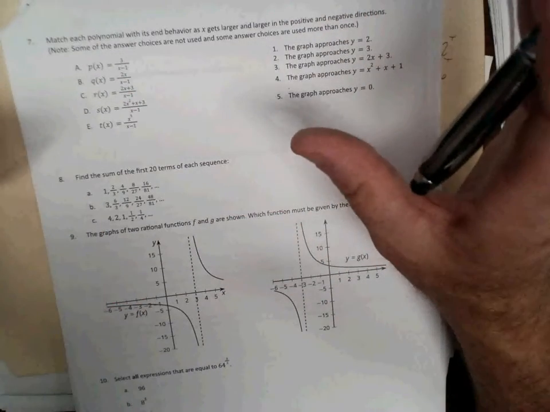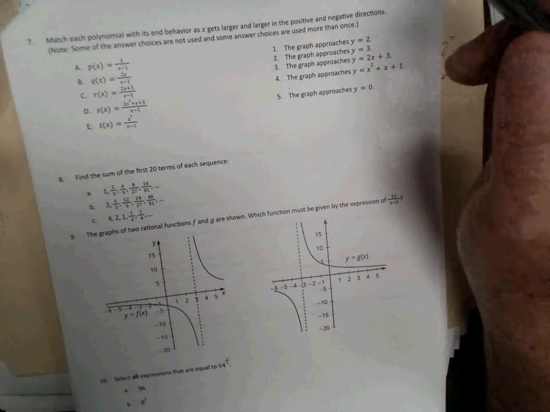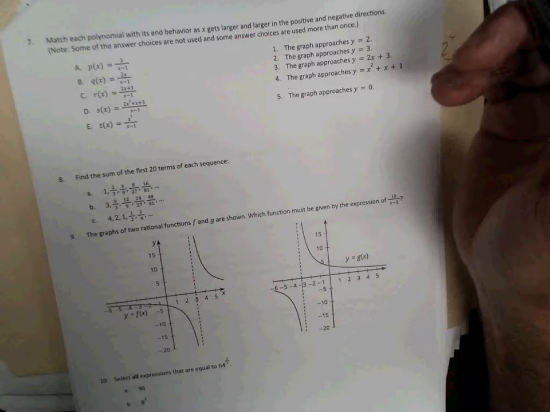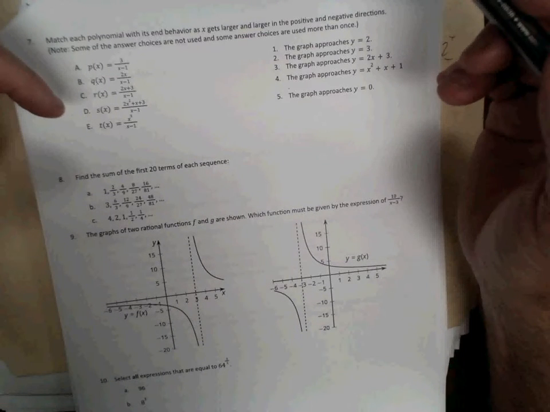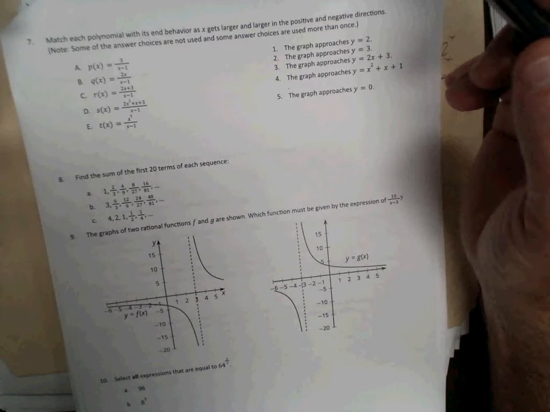it tends to go to a certain number in these rational functions. It's called a horizontal asymptote for some of these. As a matter of fact, or maybe not always a horizontal asymptote. We'll look and see what we get, okay?